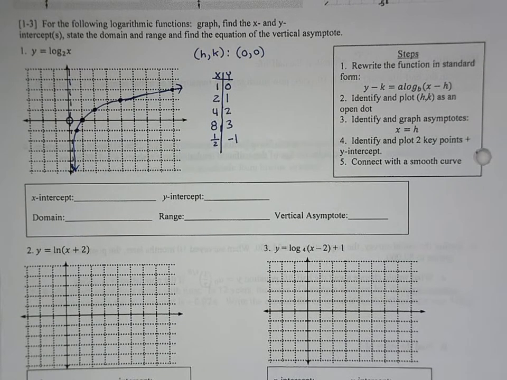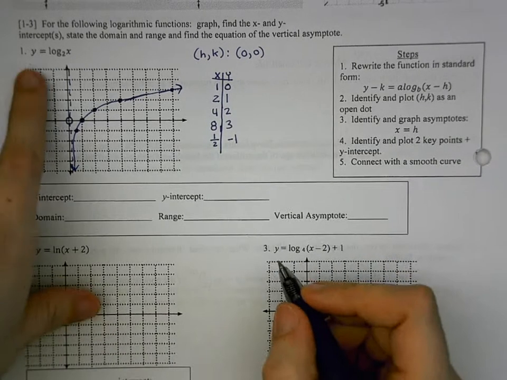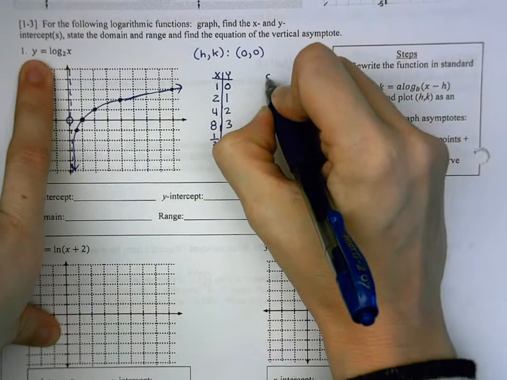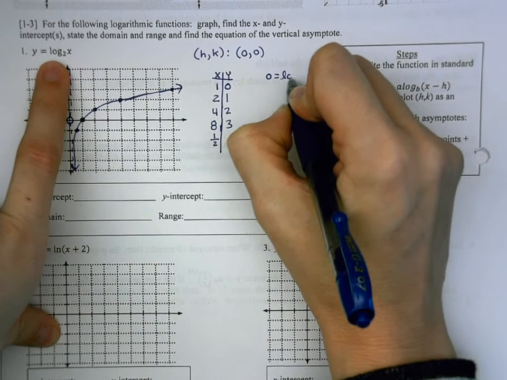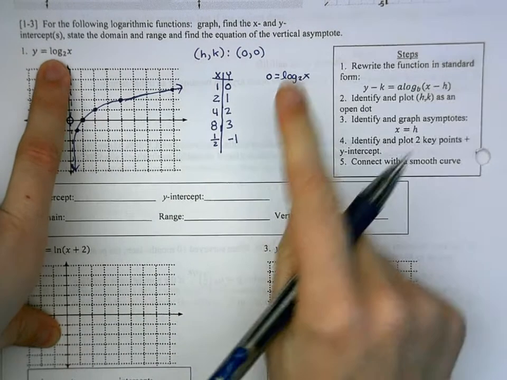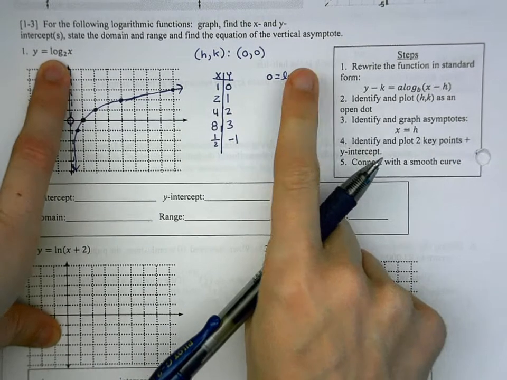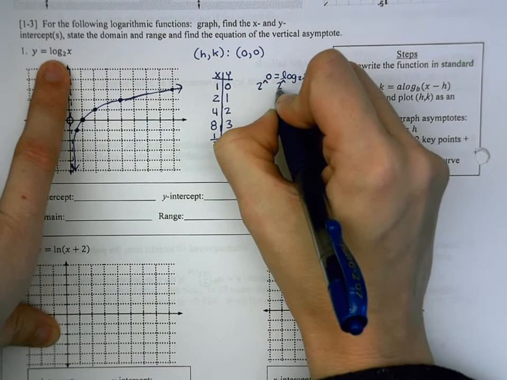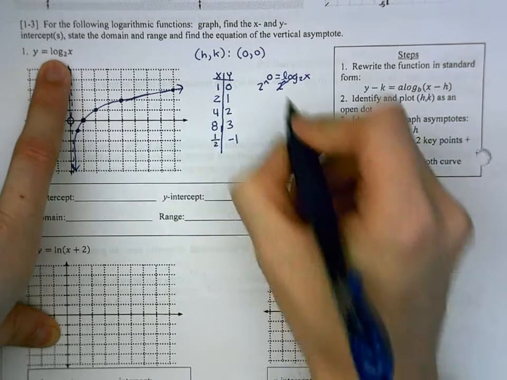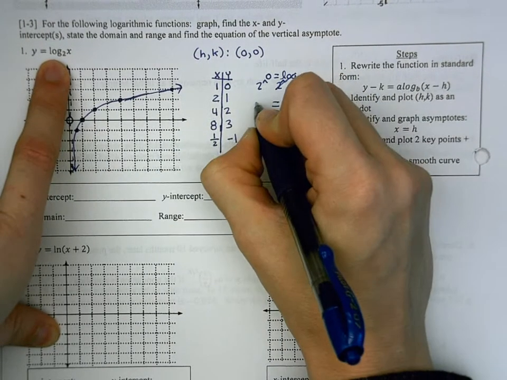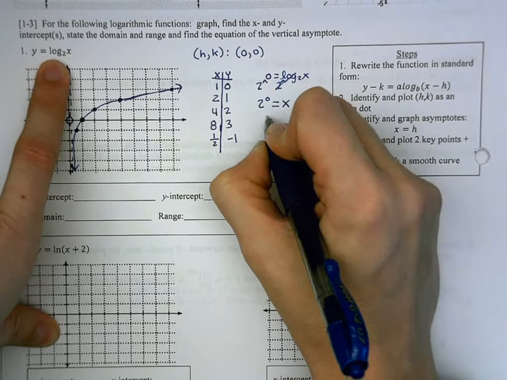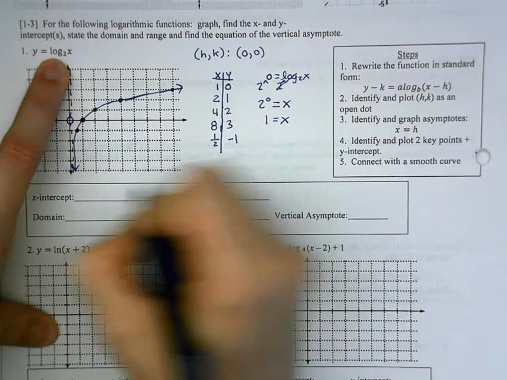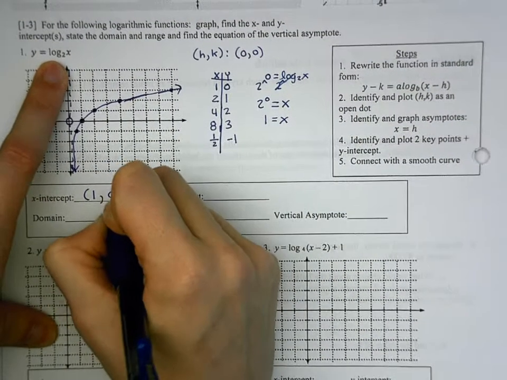Okay? And so then we're identifying x-intercept, y-intercept, domain, range, and vertical asymptote. So x-intercept is when y equals 0. So 0 equals log base 2 of x. Okay, to solve for my x here, I'm going to do the inverse operation of log base 2, which means raise both sides above the 2. Those then cancel, and I'm left with x equals 2 to the 0, which means x equals 1. And so my x-intercept is at (1, 0).